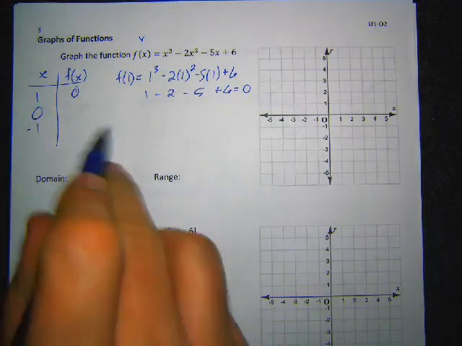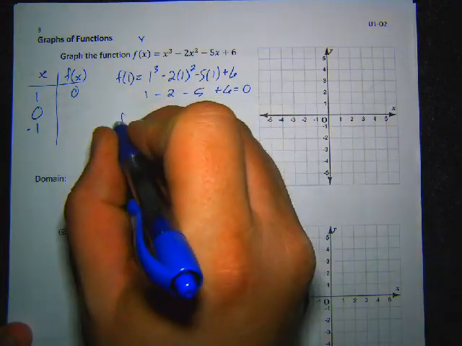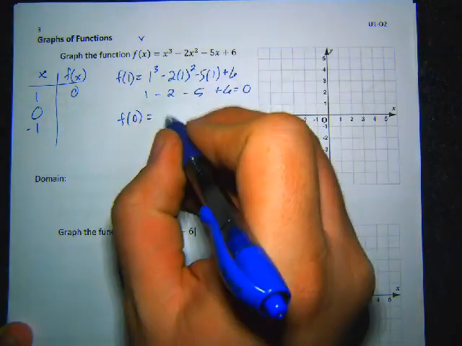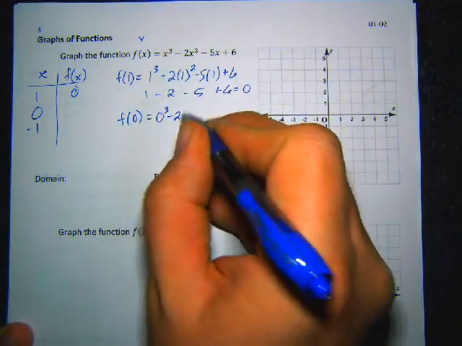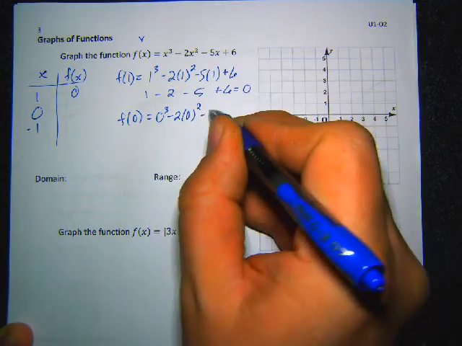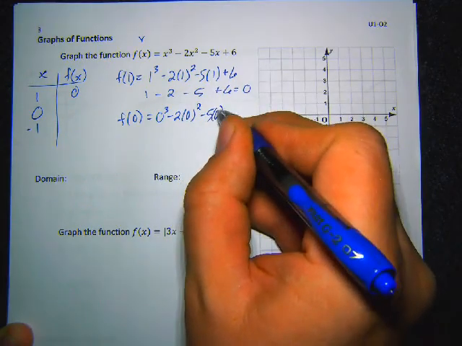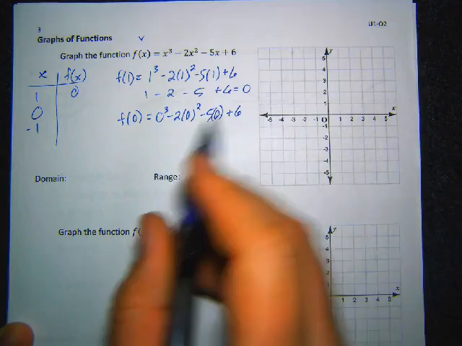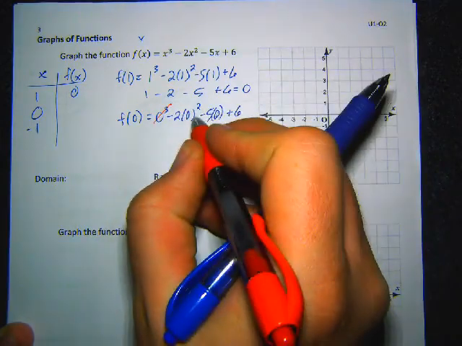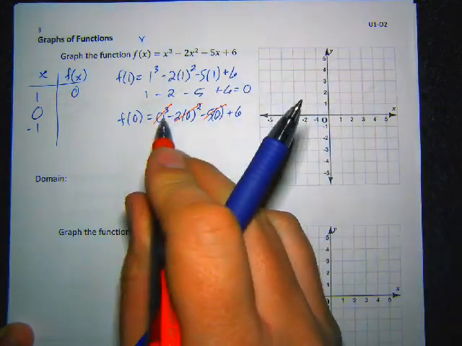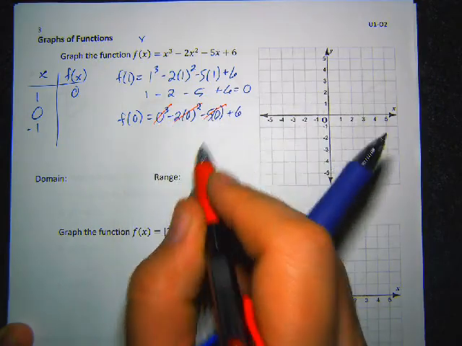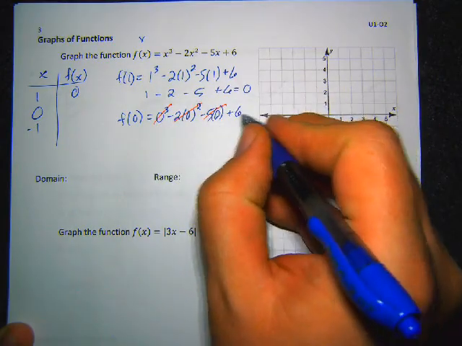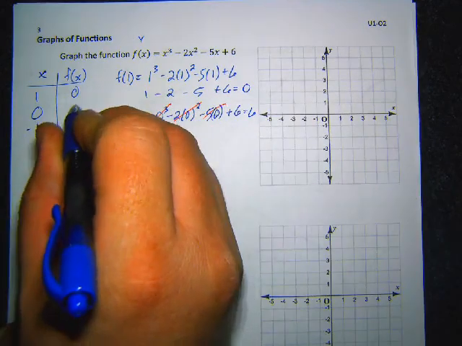And then I can keep doing that for all of these, right? I can plug 0 in. F of 0 is a pretty easy one, so we'll go ahead and do that. 0 cubed, that's 2 times 0 squared, minus 5 times 0, plus 6. And again, 0 just kills stuff off. So that's 0, that's 0, that's 0, right? 0 times cubed, 0 times 2, 0 times 5. All we're left with in this case is just 6. This one just gives me 6. So 0 gives you 6.